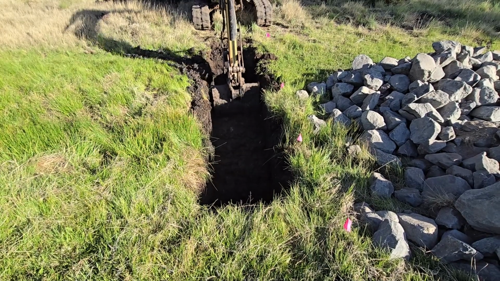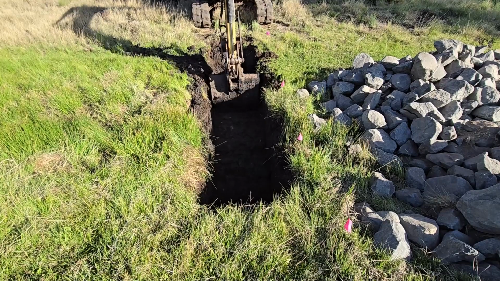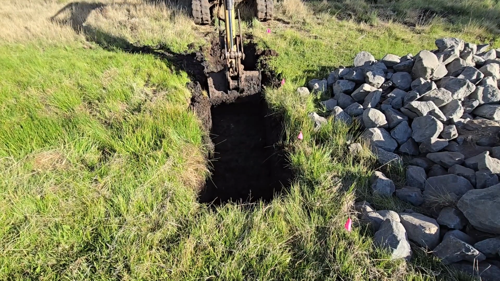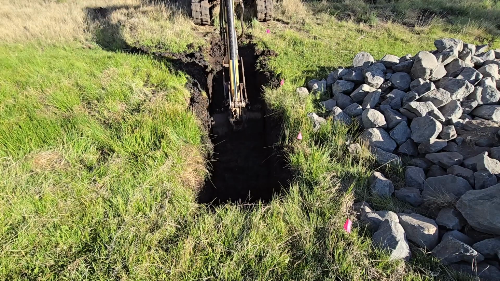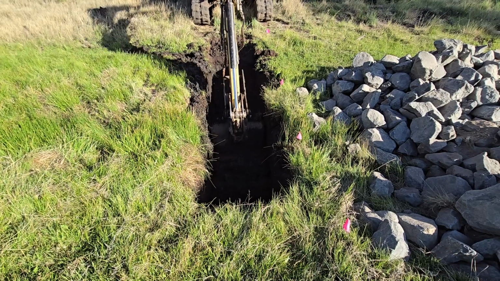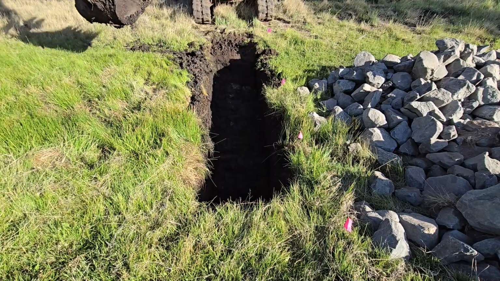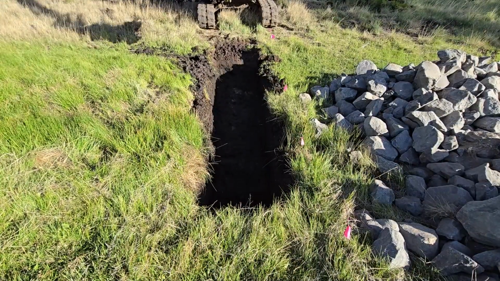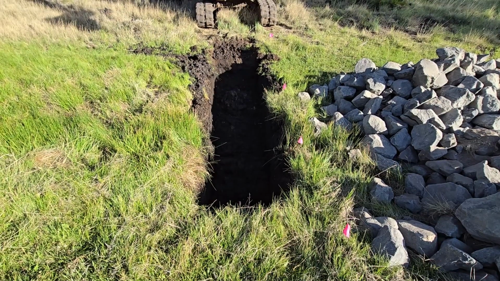Don spreads each bucket of soil he places in the core trench in layers about 6 inches thick. He compacts each layer using the back of the bucket on the excavator. This is a slow but important process. The result is that the historic elevation of groundwater in the valley will be restored and the wetland basins will once again contain water. We're only building this groundwater dam from 3 to 4 feet wide.